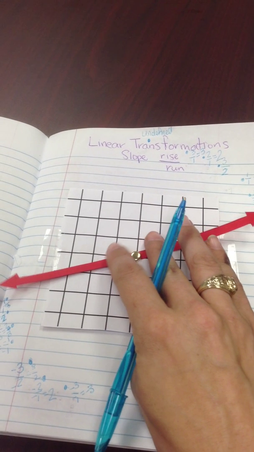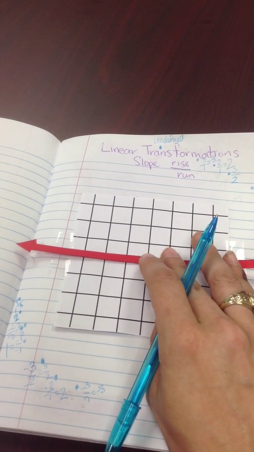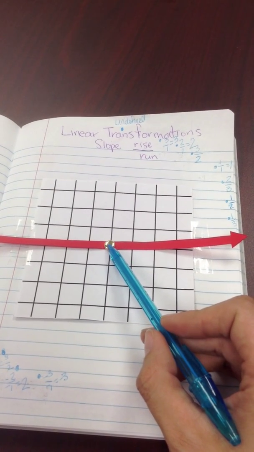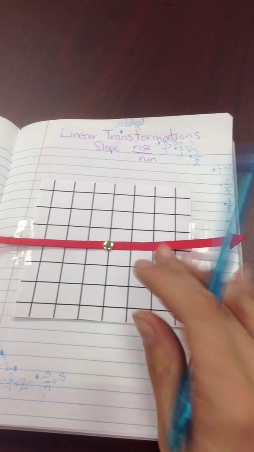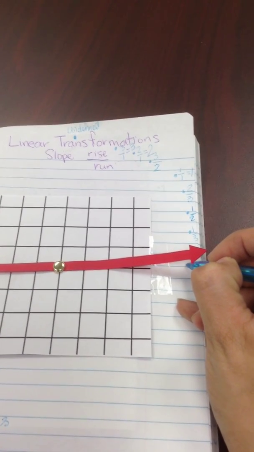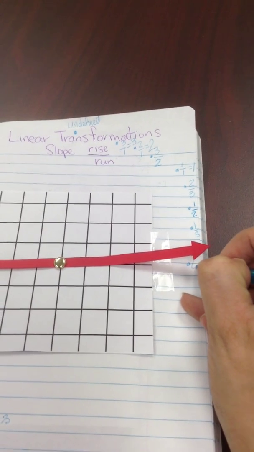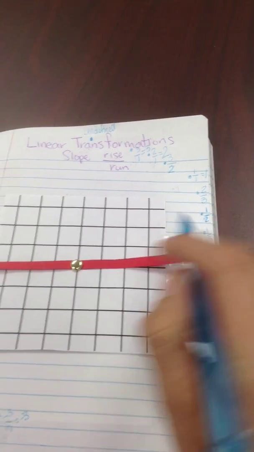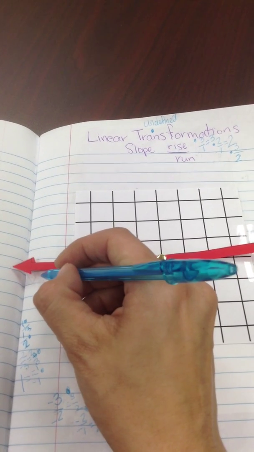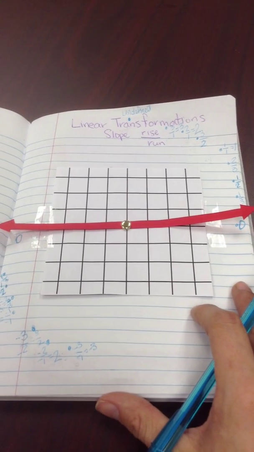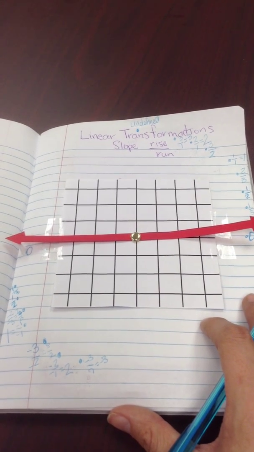All right, and if we keep going and we get all the way flat here, if we rise 0, we haven't gone up or down at all, and we run 1, we would have the fraction 0 over 1. 0 divided by anything would give us a slope of 0. If we don't rise at all, the top number is 0. So the slope of a horizontal line going side to side is 0.